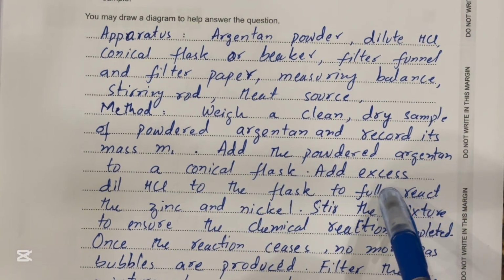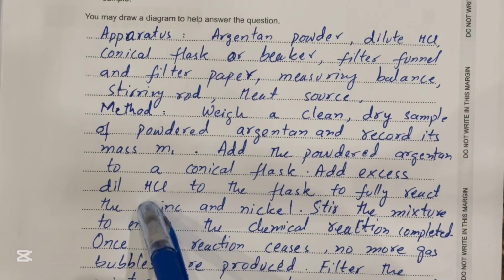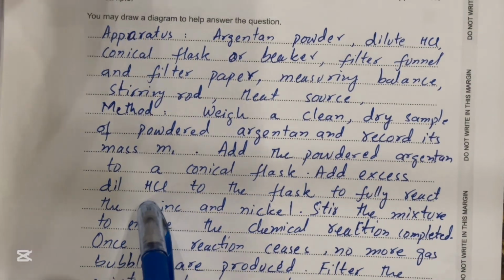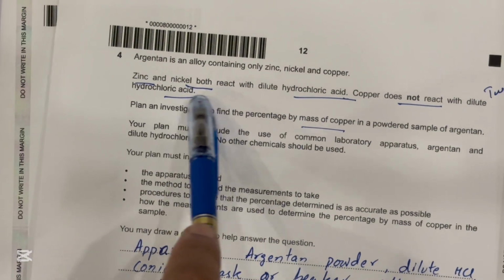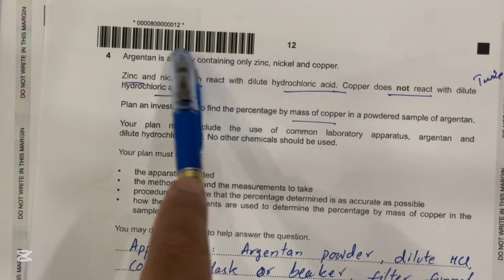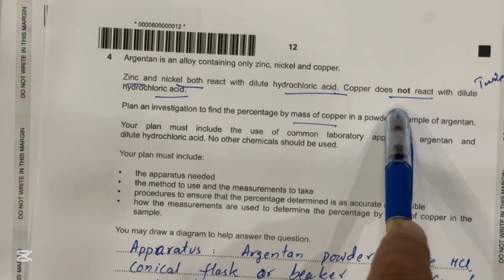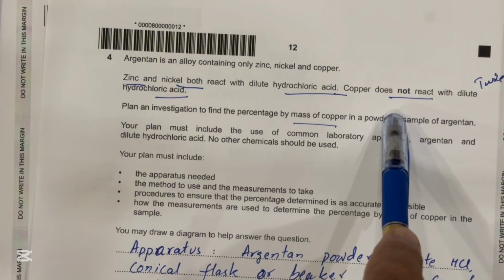Then add excess dilute HCl. Why do we need to add excess HCl? We need to add excess HCl so it will react completely with zinc and nickel, and no zinc and nickel will be left, and all the copper would be unreacted, would be left over.